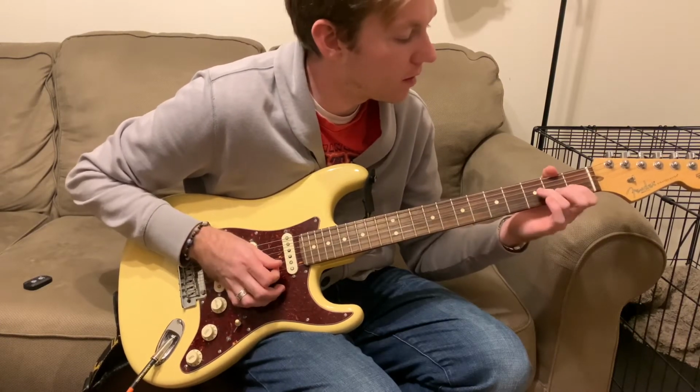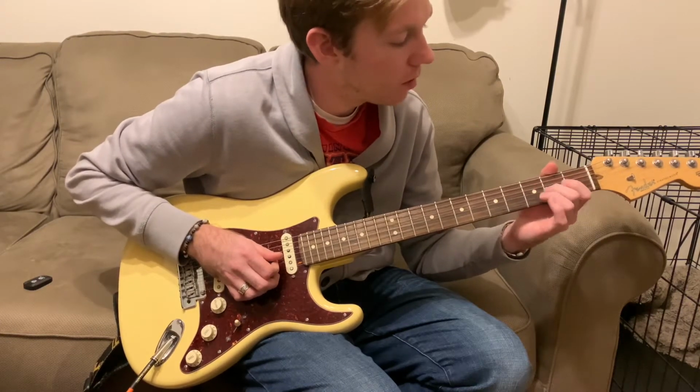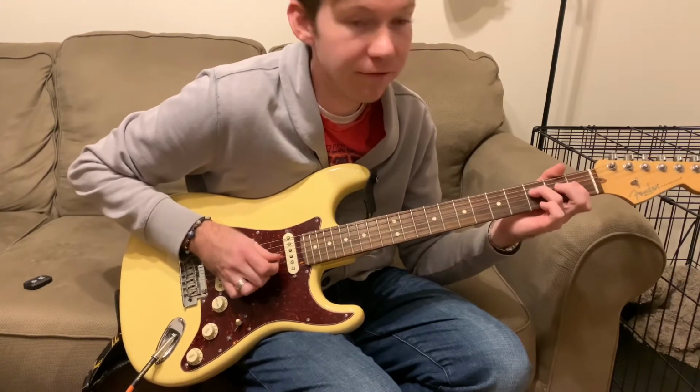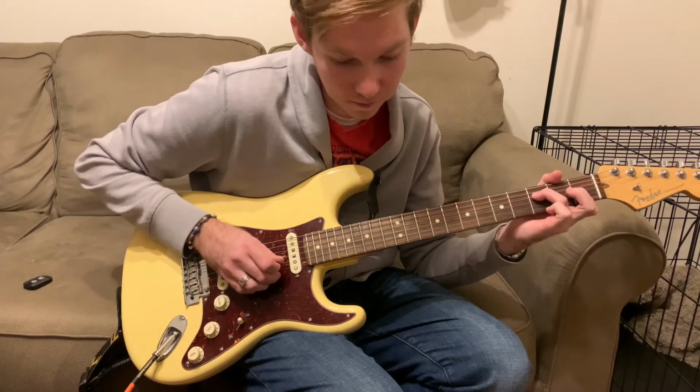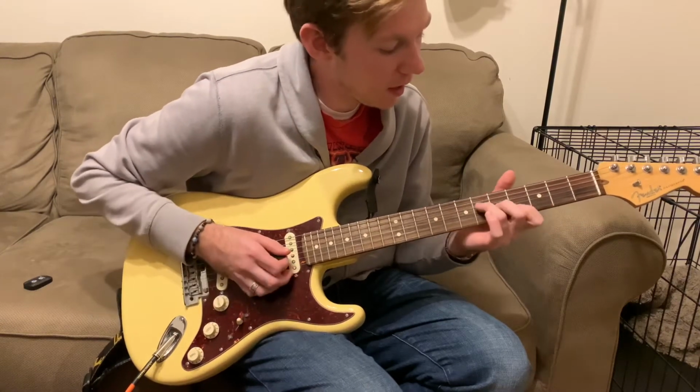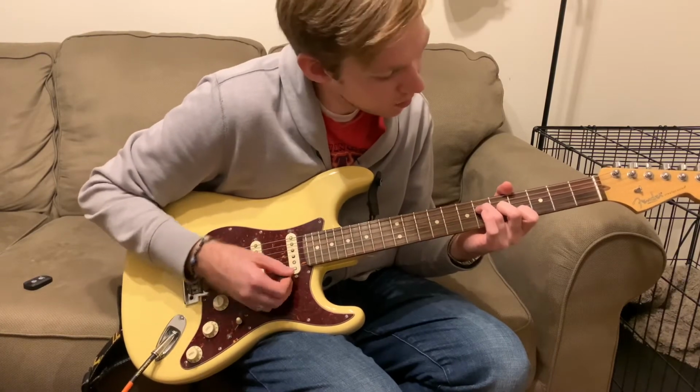If we wanted to make this minor, we would have to bring our A down a half step, and that becomes A flat. But if you can remember that pattern, that's how you make a triad go from major to minor.